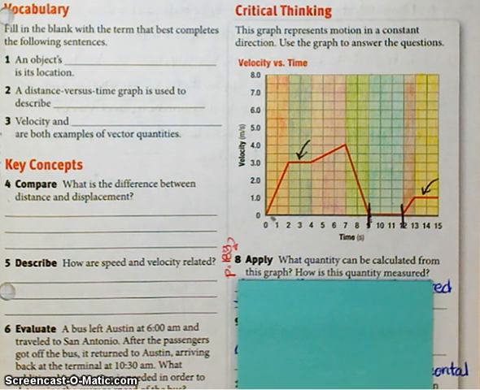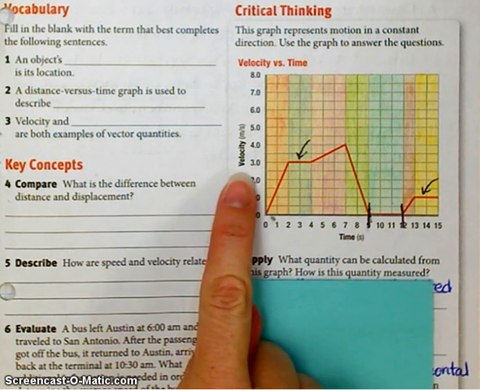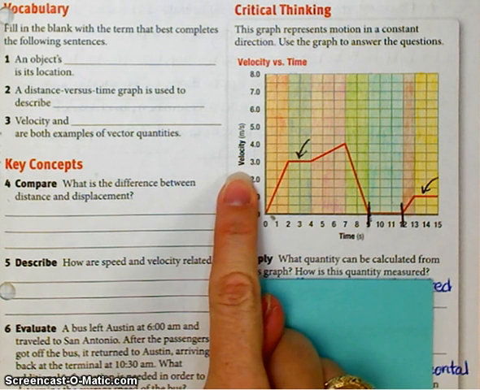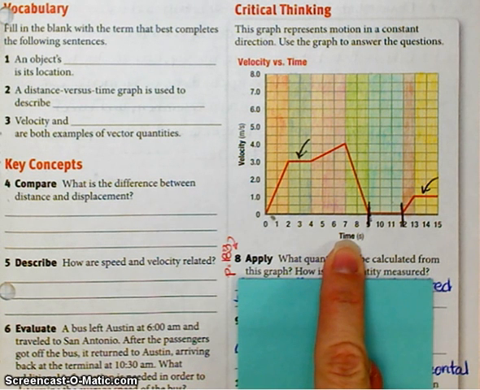It says velocity versus time. And I go back into the lesson and I remind myself that on a velocity versus time graph, the line or the slope of the line tells me acceleration. So when I calculate the slope of the different sections on this graph, I'm calculating acceleration because my y value is velocity, my x value is time. Change in velocity divided by time gives me acceleration.